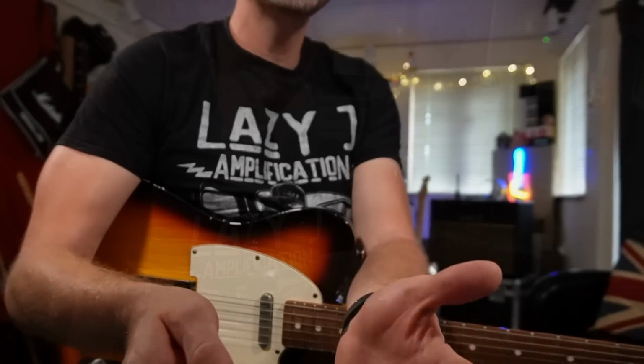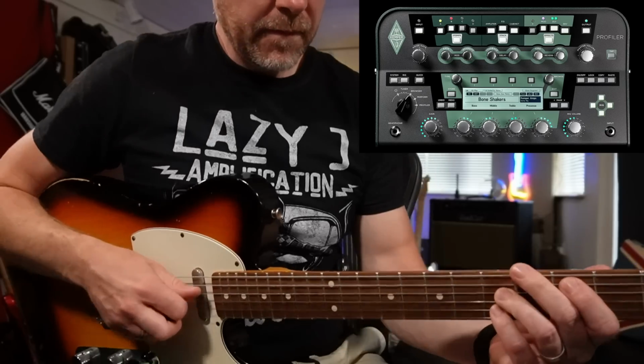The quality of the effects inside the AXE FX are unbelievable. They're really, really top notch. Now obviously with the Kemper it's a much older unit, but Kemper are really good at providing updates and they're constantly updating the effects. Now the effects might not be as good, but they do sound great.